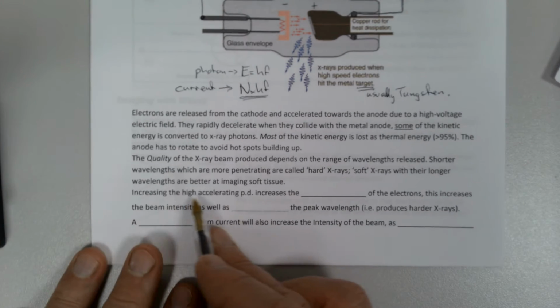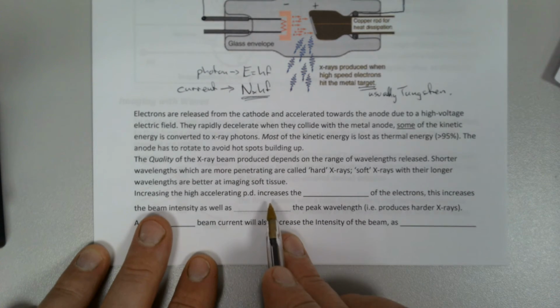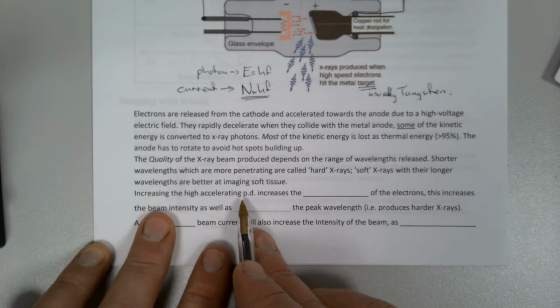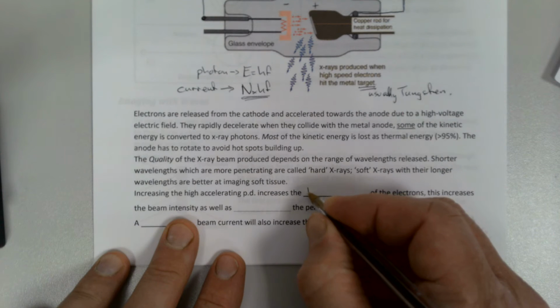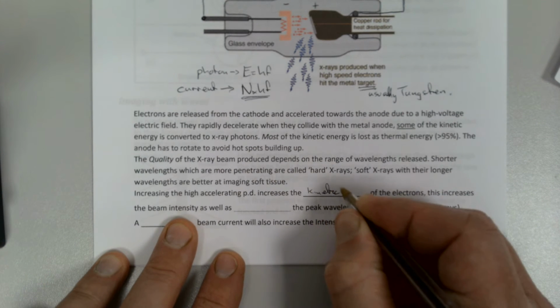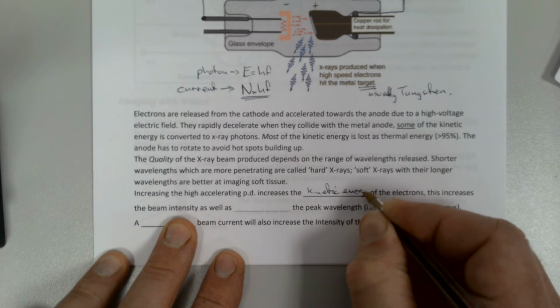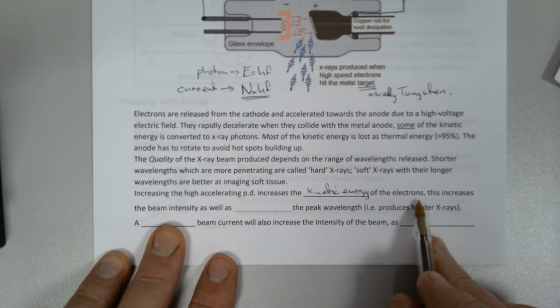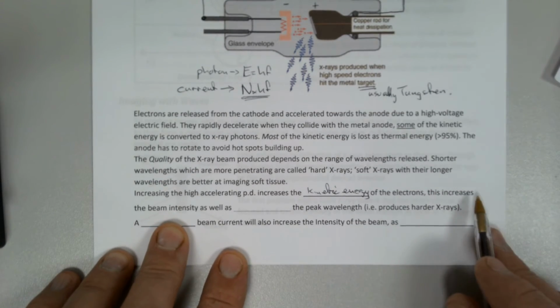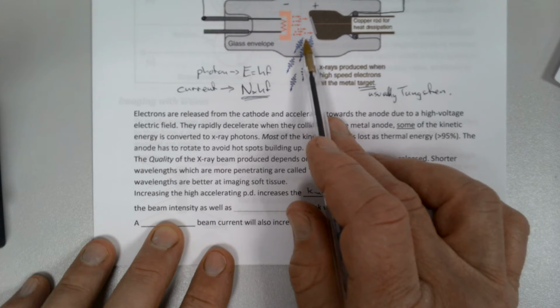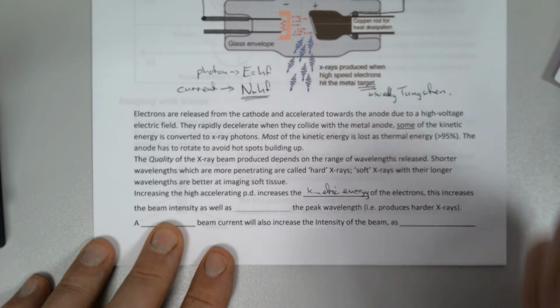Well, it's back to the basics, basic principles of physics. So increasing the accelerating PD increases the kinetic energy of those electrons. As well as making them go faster, this will also cause more photons to release.